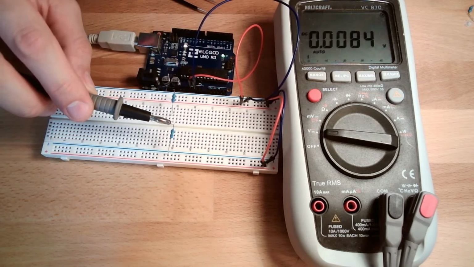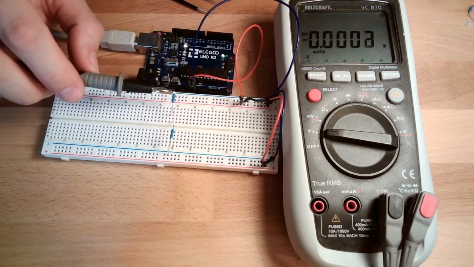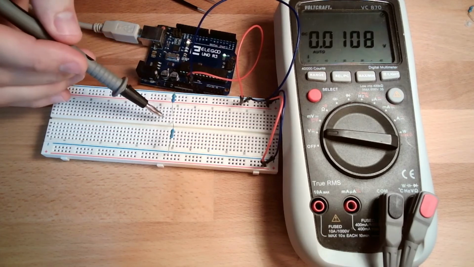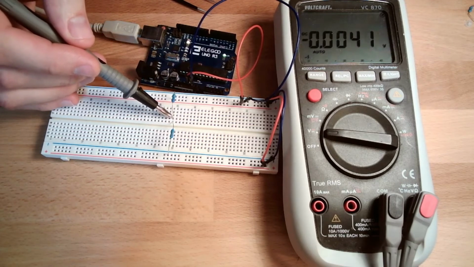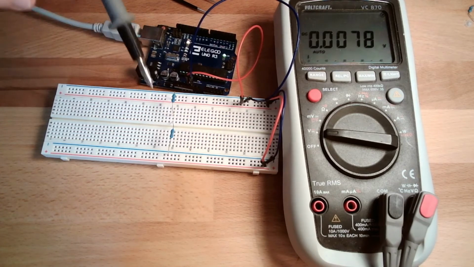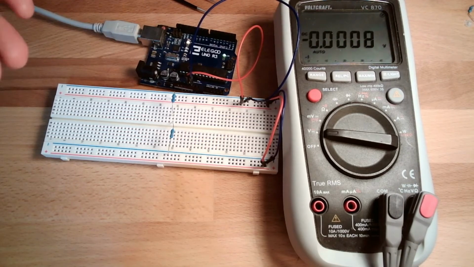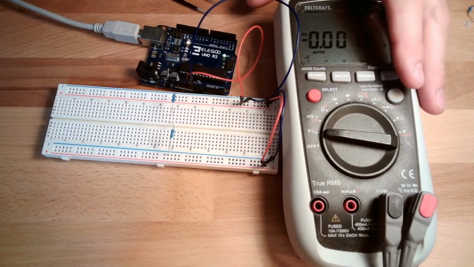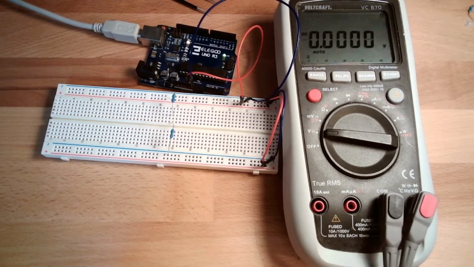Depending on the value of the resistors, I can select the amount of voltage I measure at this point. This type of network I can use to select a certain value.